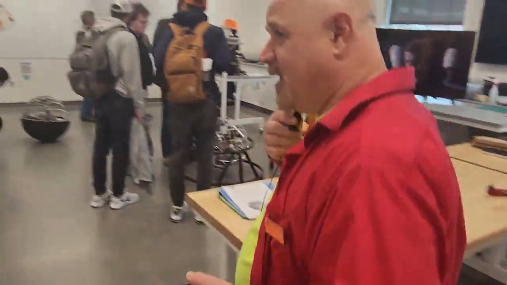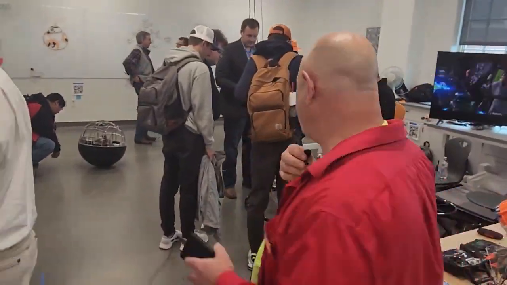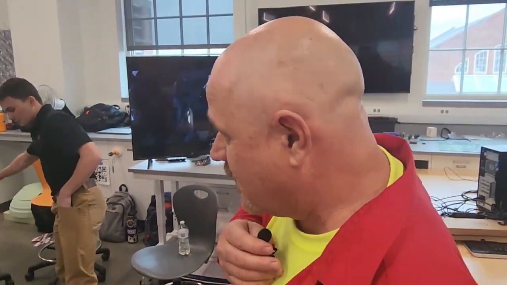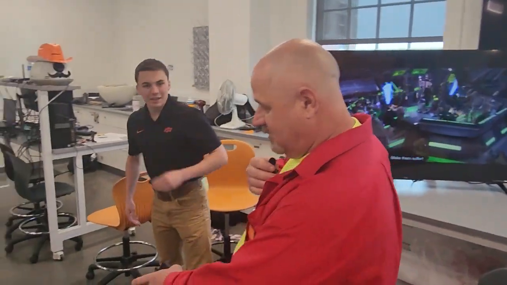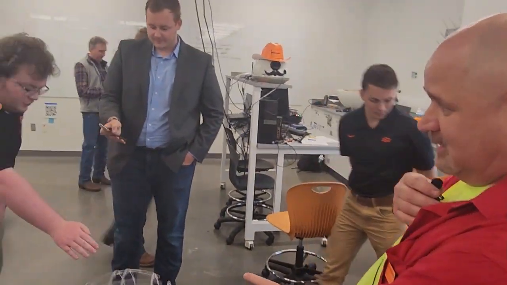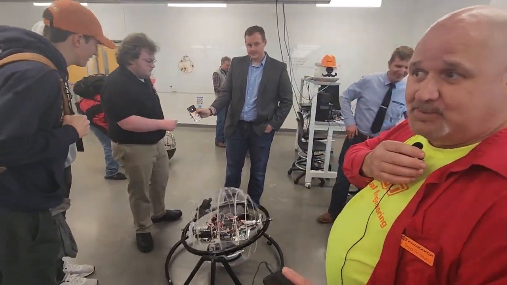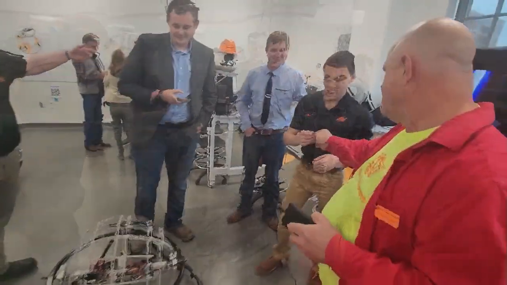Now from AI foosball, we're going to go over here, and we are at a real BB-8 with true inertial drive. What we can see here is that this is a demo of the inertial drive, and in a minute we will have him show us the actual running BB-8. Okay.